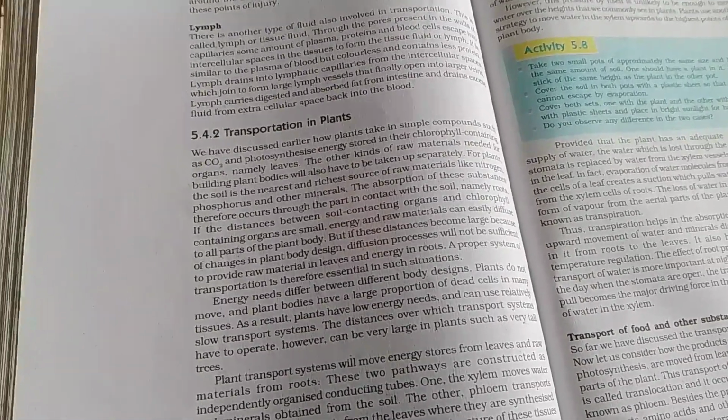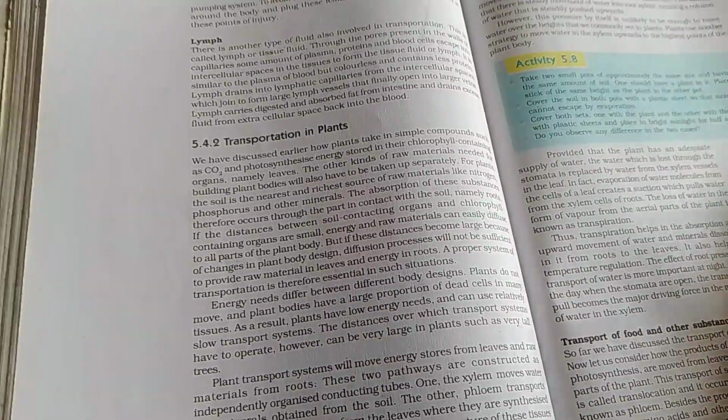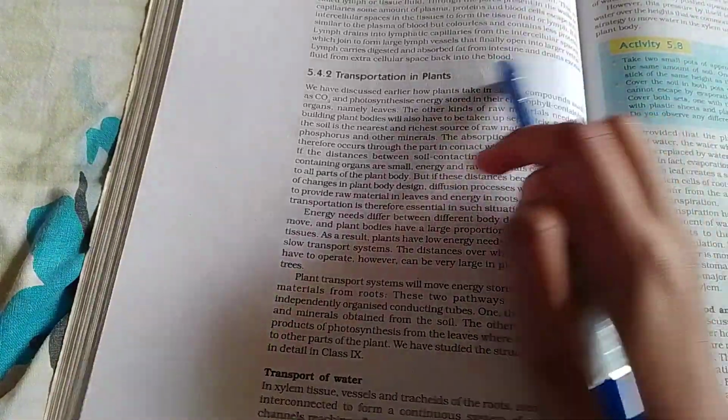In the previous video we read transportation in human beings. In this video we will be reading transportation in plants.